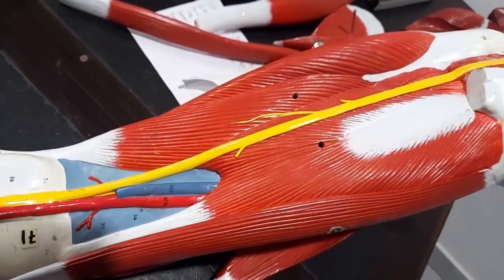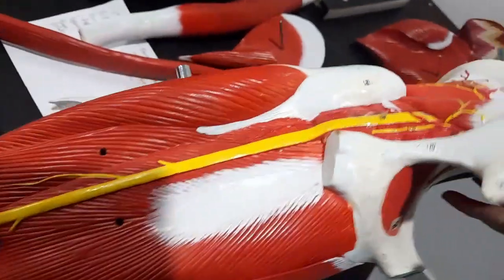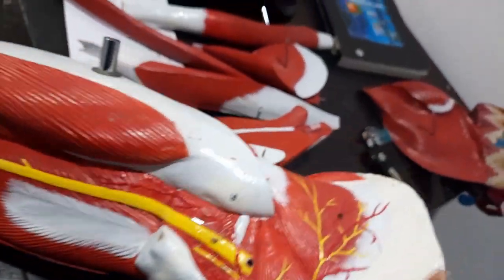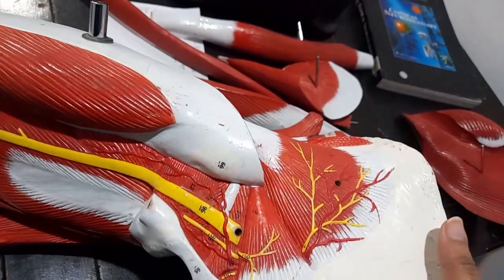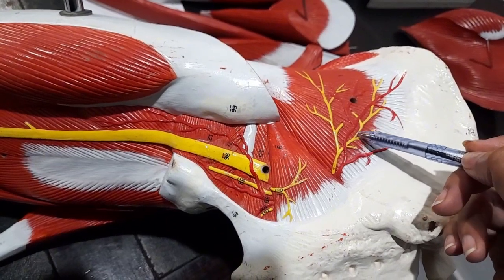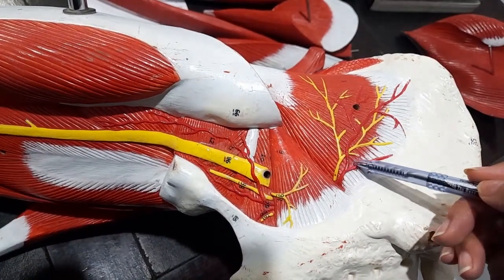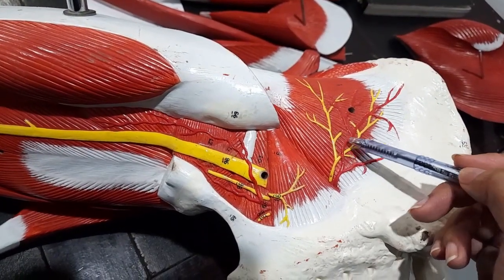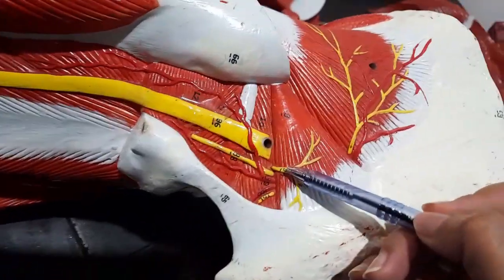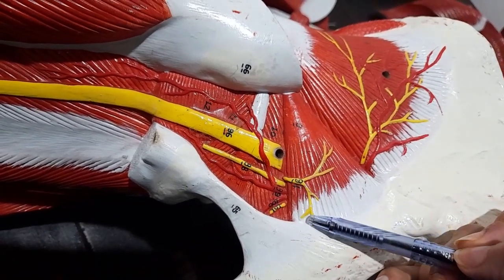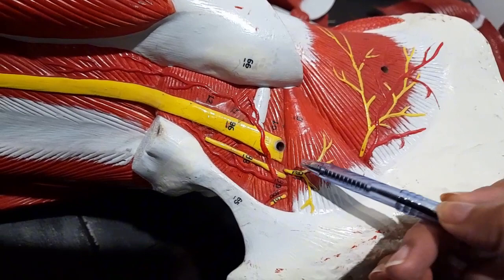So now I'd like to go a little bit up and describe these vessels right here. The superior gluteal nerve and the superior gluteal artery, the posterior cutaneous femoral nerve.